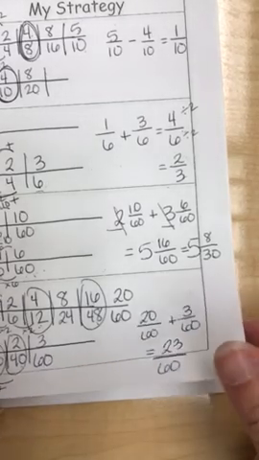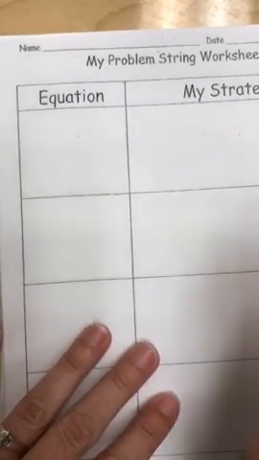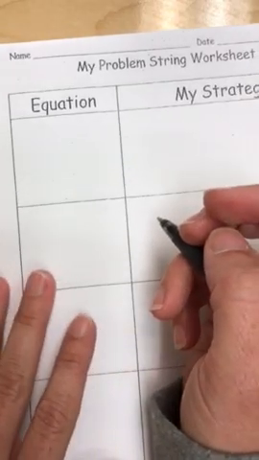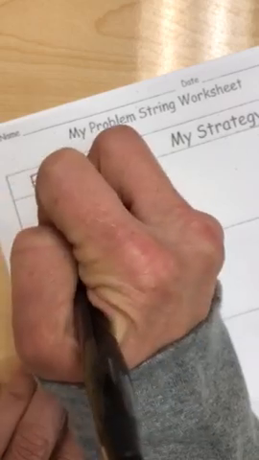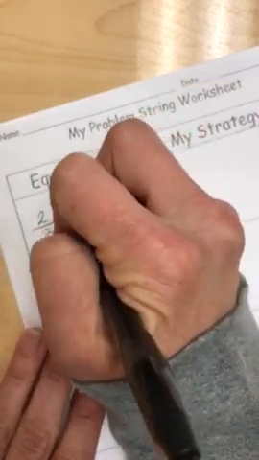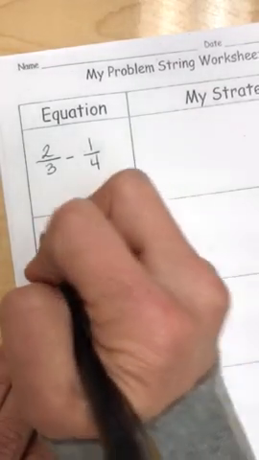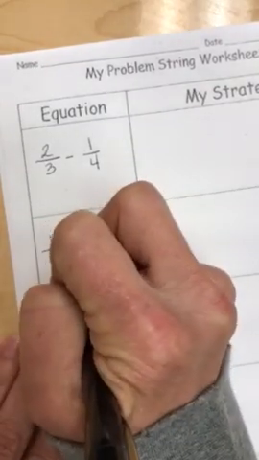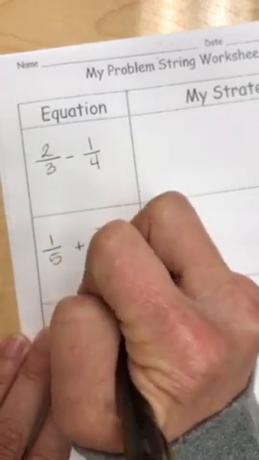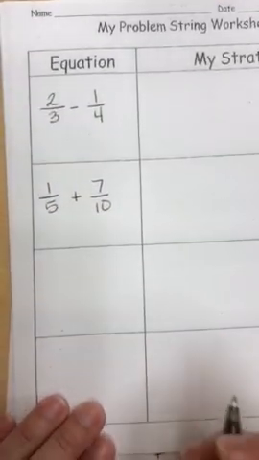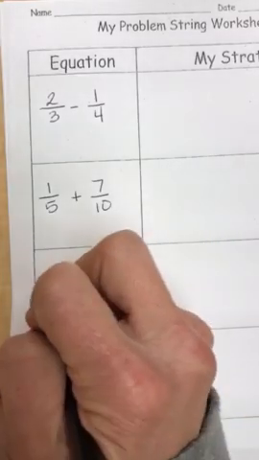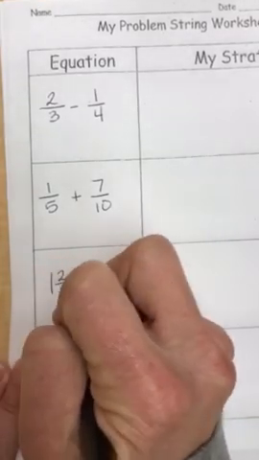Okay, I'm going to write a couple of problems on the next sheet here, and I want you to go ahead and try using the ratio table method to solve these problems. So my next one is 2/3 minus 1/4, and I have 1/5 plus 7/10. And my last one for you to solve is 1 2/10 minus 3/10.